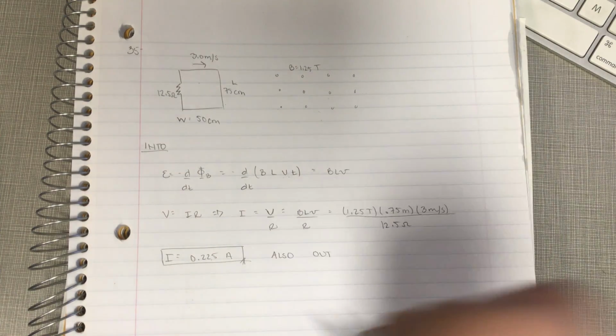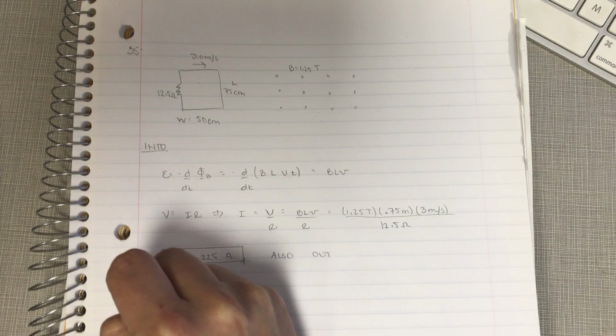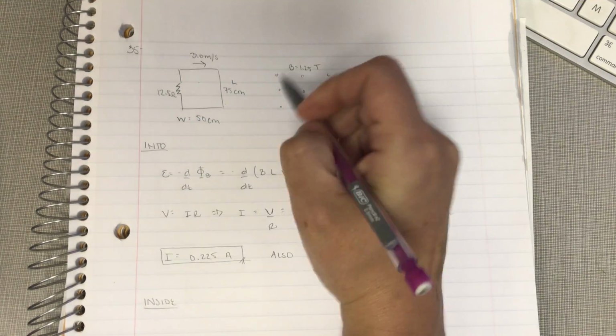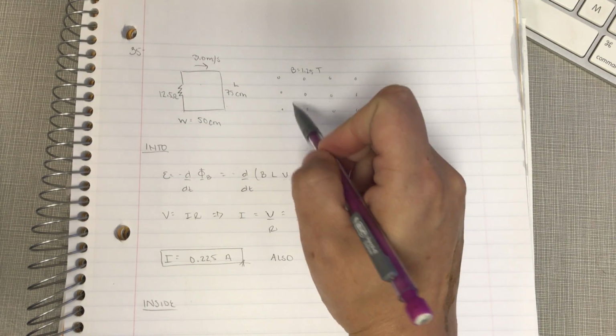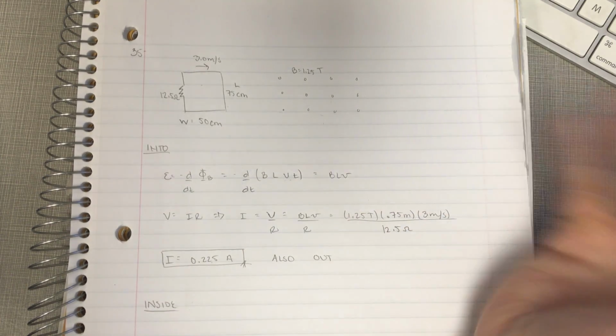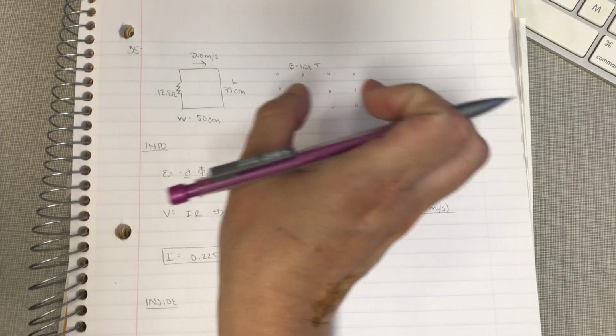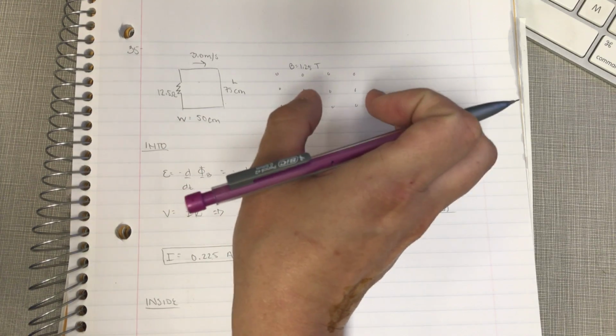When we're actually inside the field, moving through the field, the flux through my square is staying the same. My flux isn't changing. I still have the same amount of field in my square as I move it along.